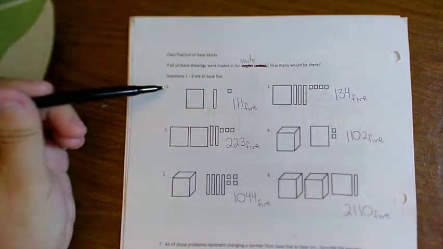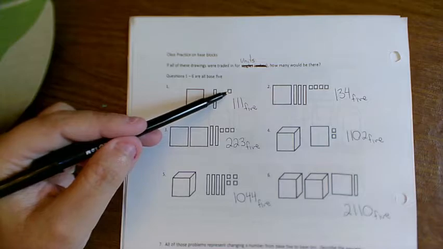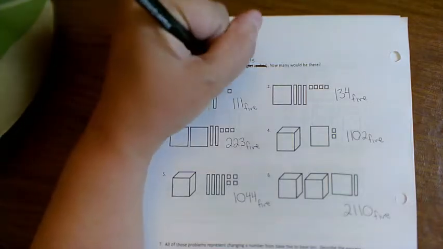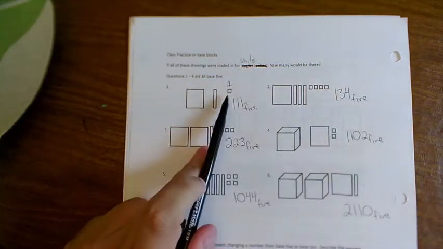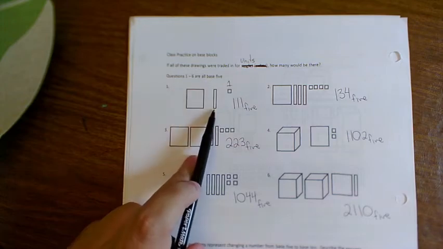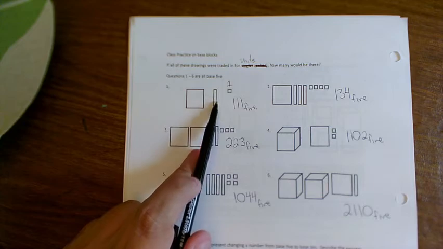So for number 1, as we discussed, there's just 1 unit. So units are worth 1. Then how many units would a long be worth? How many units does it take to make a long?